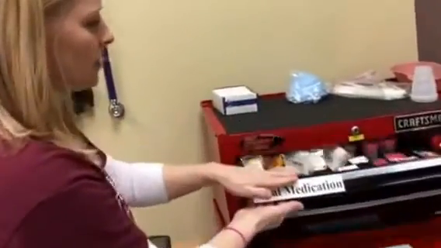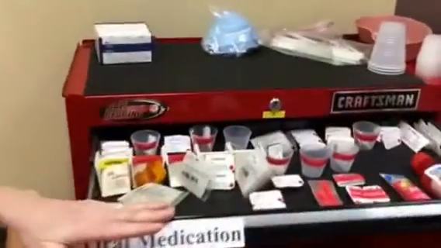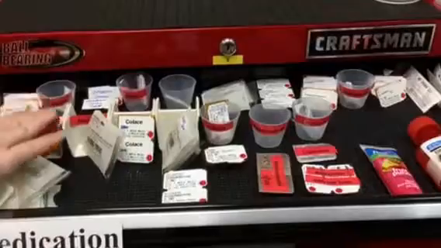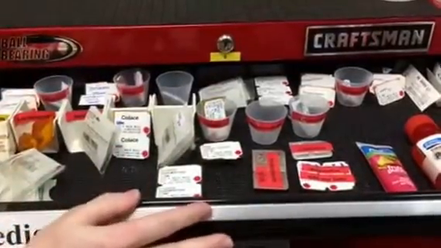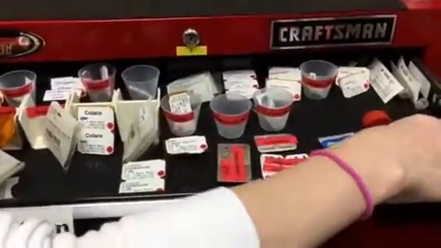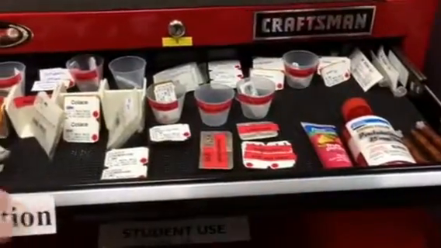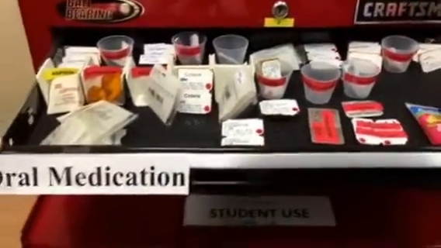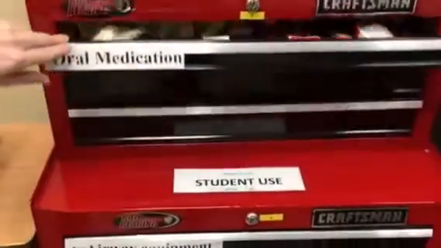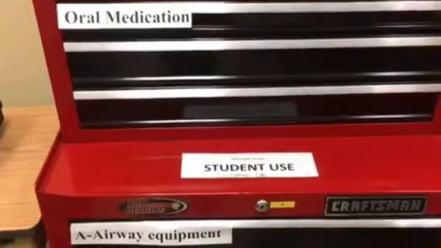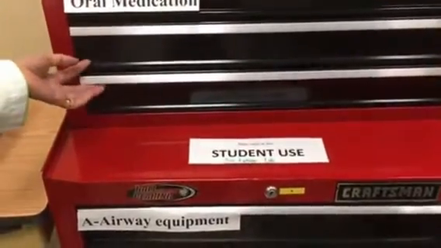So to start, the top drawer is oral meds. Any oral medication you may need is all in here. There are slots which say what each one is. Here's liquid, and here you would have a syringe to draw that up if needed. For RN students, we may not use the oral medication, but it's very important that you have IV therapy.